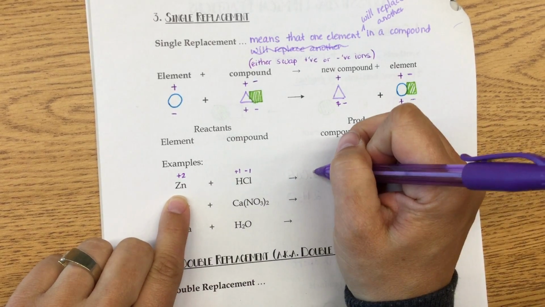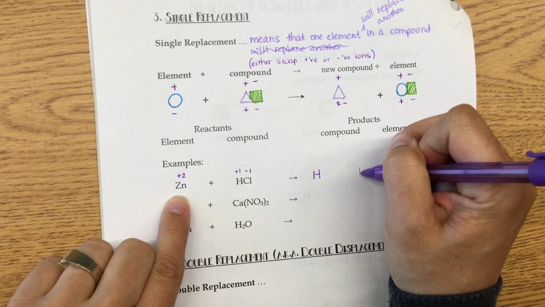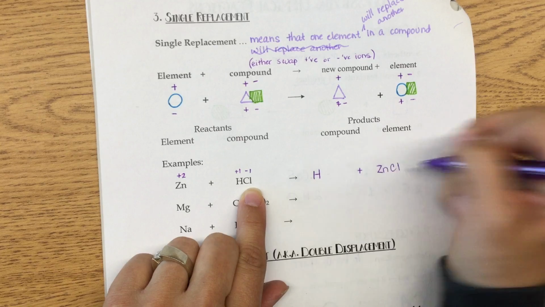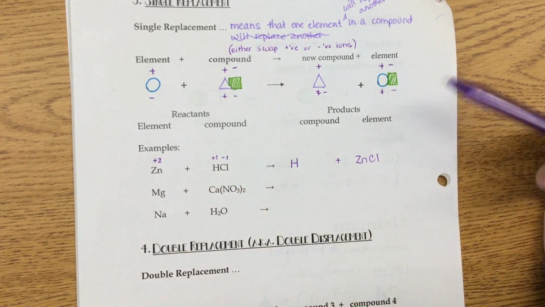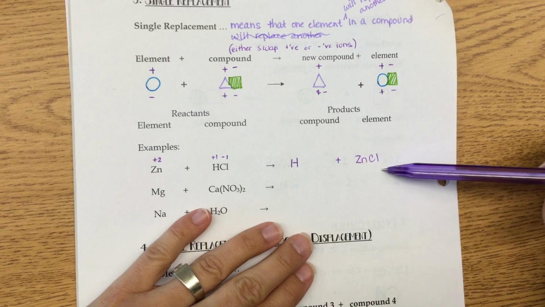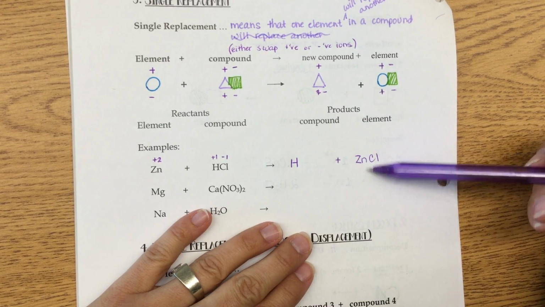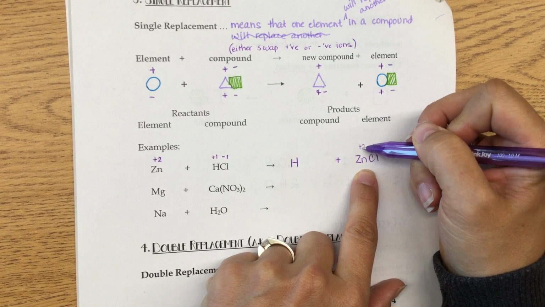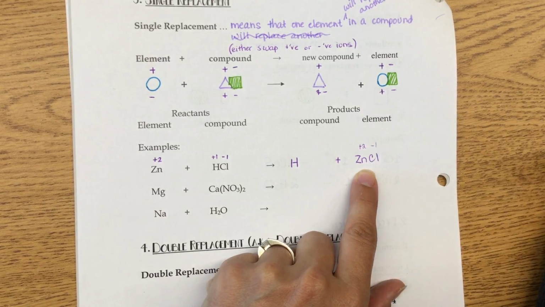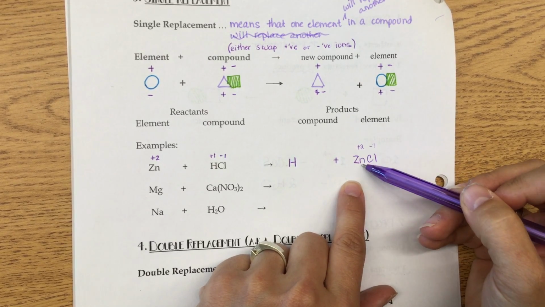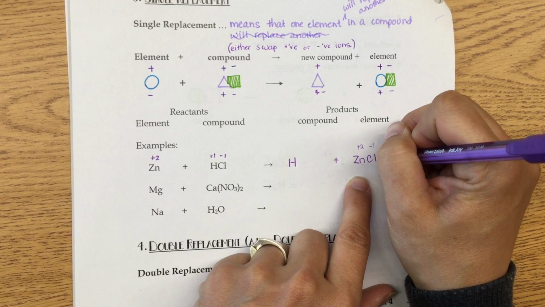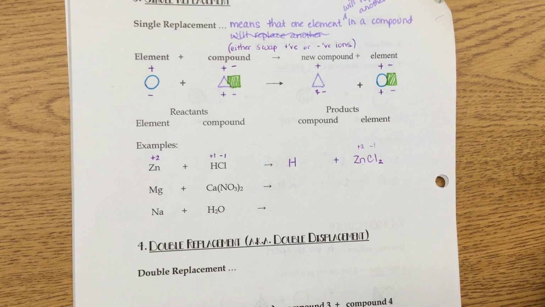So I'm going to swap the hydrogen and the zinc. Now I'm going to have hydrogen by itself, and then I'm going to have zinc chloride. To make this easy, I'm just going to swap all the elements first and write them down, and then I can do the proper combining afterwards, right? So zinc has a charge of +2 and chlorine has a charge of -1, right? So I'm going to bring the 1 down here, which I don't have to write, and the 2 down here. So you have ZnCl2.